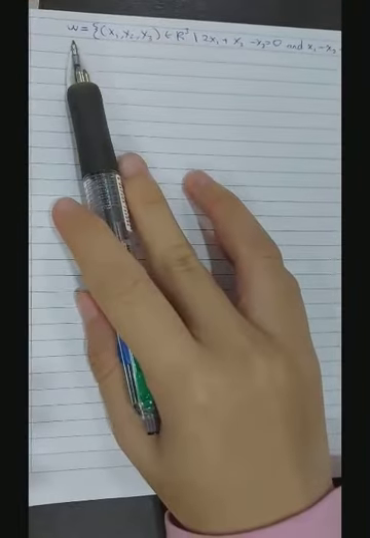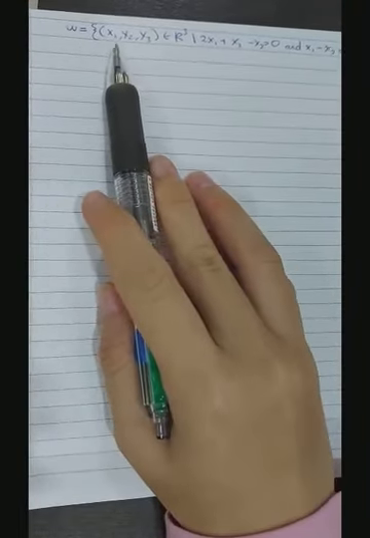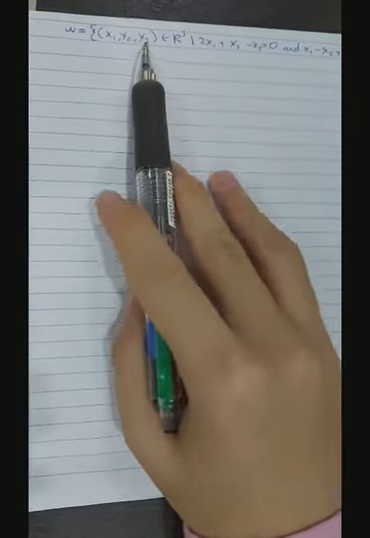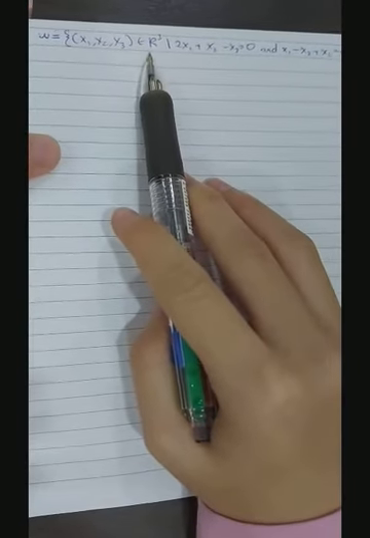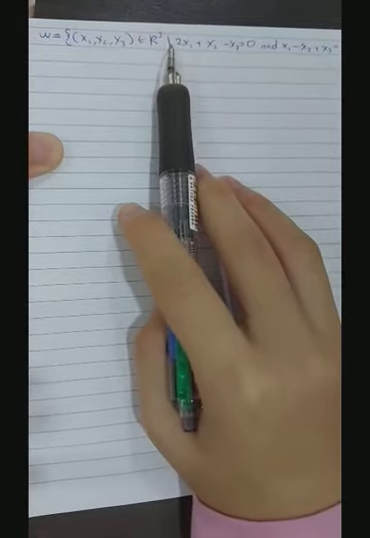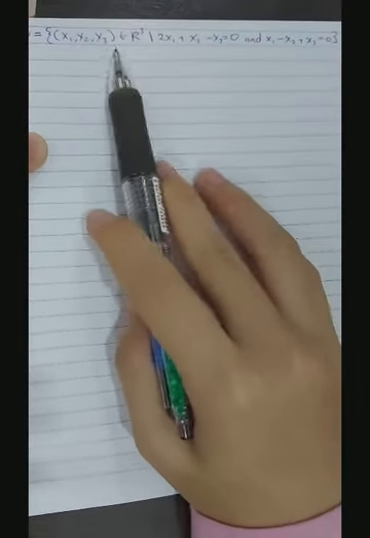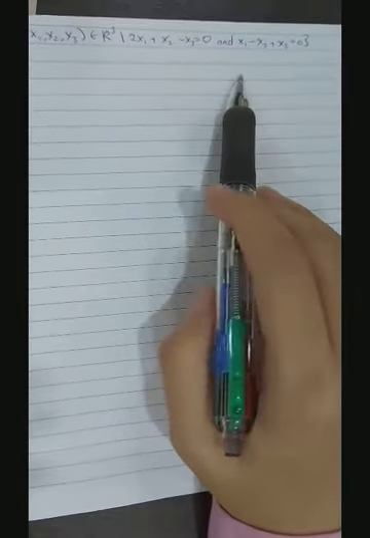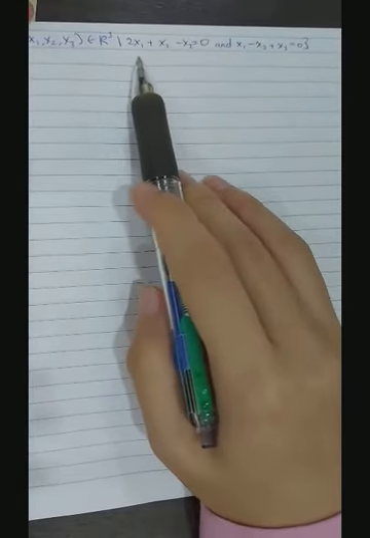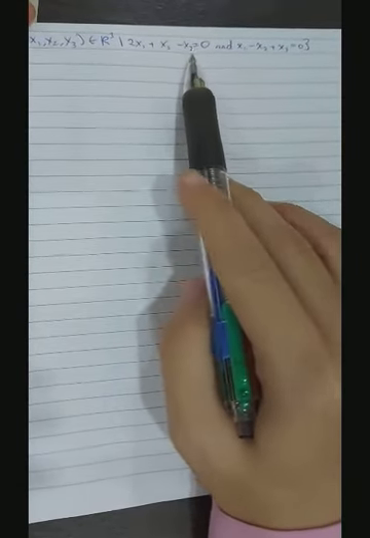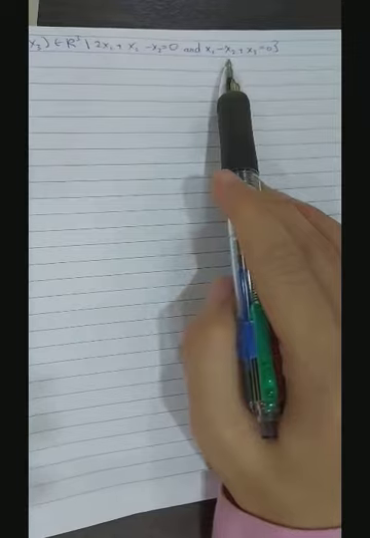So the question wants us to give 5 different elements for W. x1, x2, x3 are subsets of R3. Subspace of R3, I'm sorry. And then the equations given are 2x1 plus x2 minus x3 equals 0 and x1 minus x2 plus x3 equals 0. So first of all, I'm going to put these two equations into matrix form.